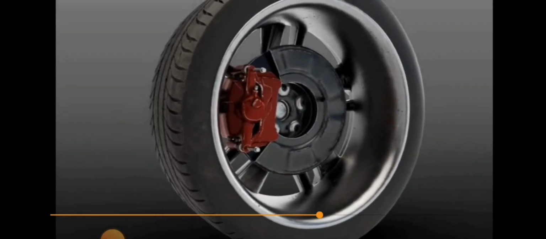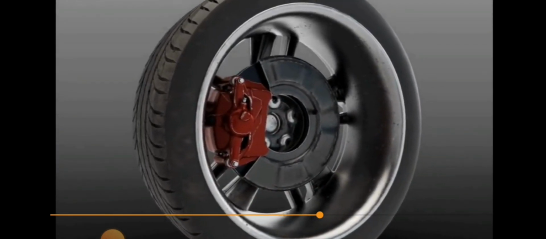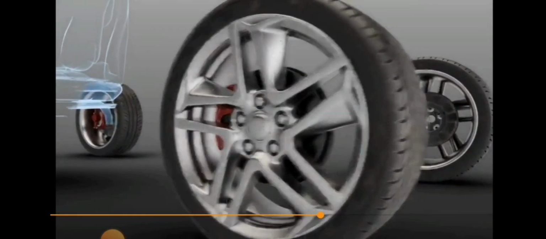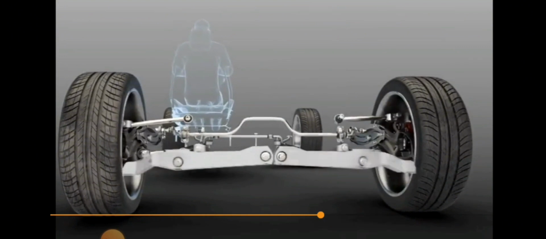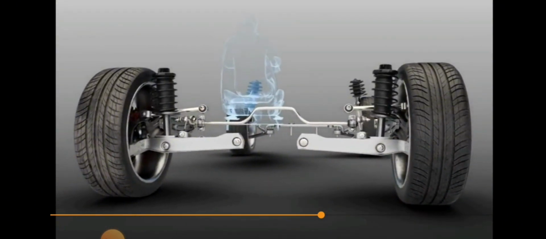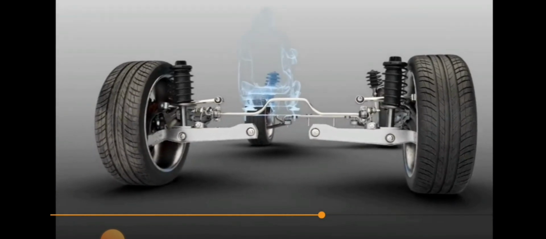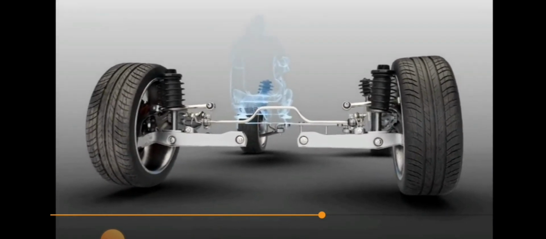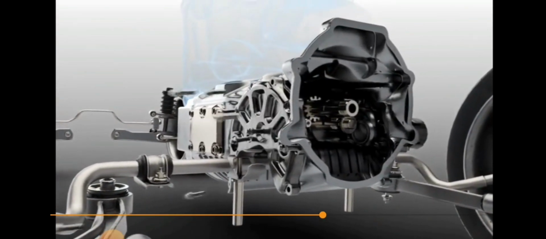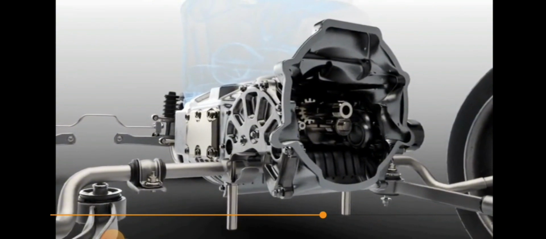Wheels. They are used to move the vehicle and help in absorbing shocks. Suspension system. It absorbs the shocks from the road when the vehicle moves on uneven surfaces. Gearbox. It increases starting movement, increases and decreases the speed.